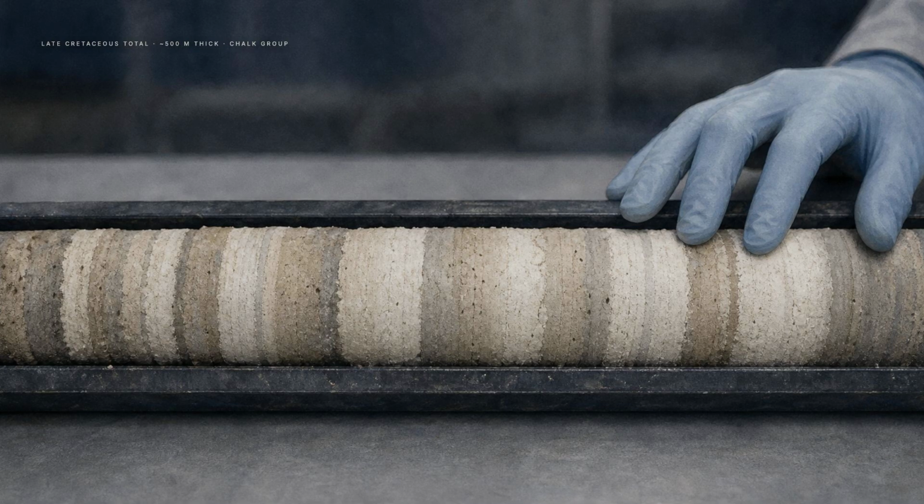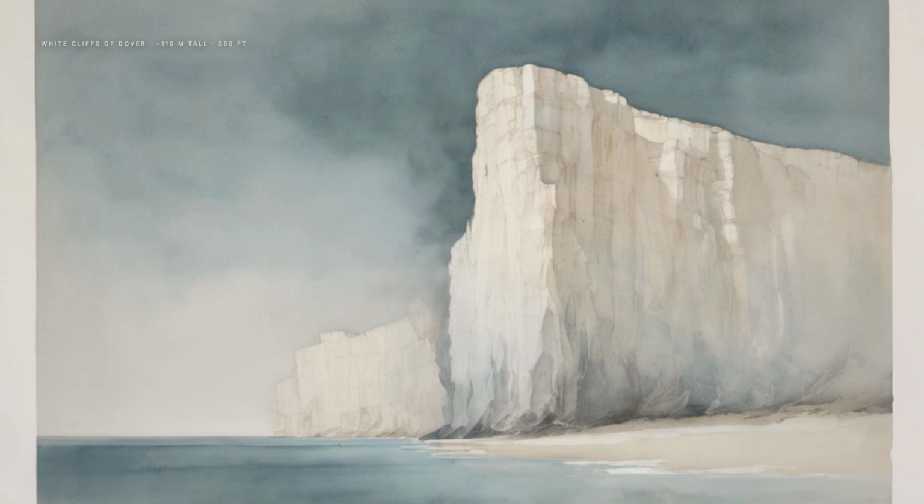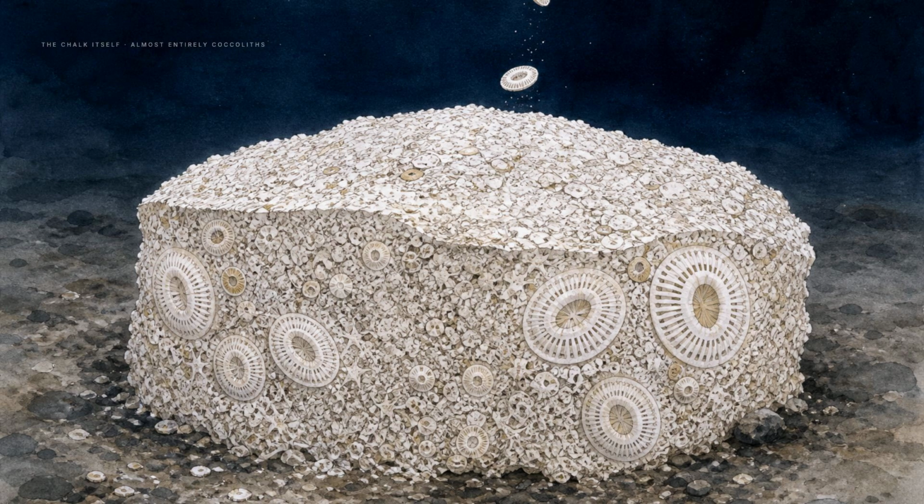Lithification turned that sediment into the chalk group. The formation today runs from Ireland through southern England, under the English Channel, and on into northern France. The White Cliffs of Dover stand as the most visible edge of this formation. The cliff face reaches a height of about 110 meters, 350 feet. The chalk itself consists almost entirely of coccoliths.